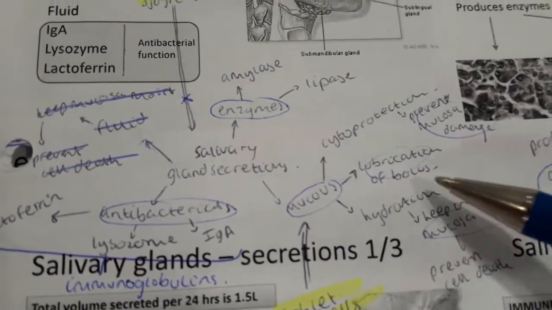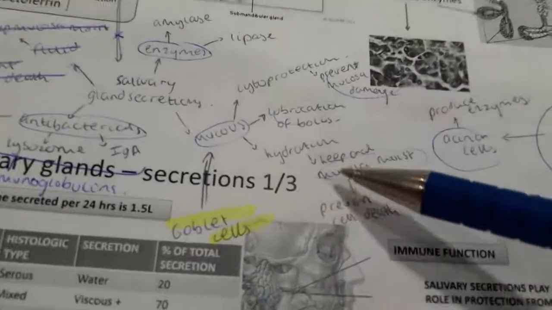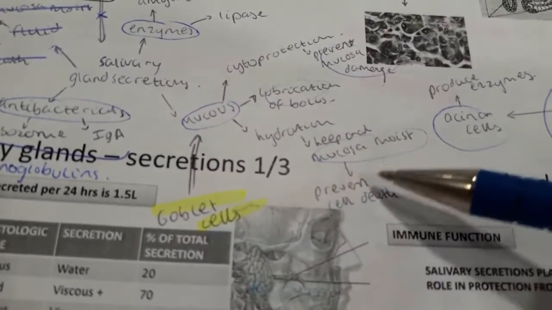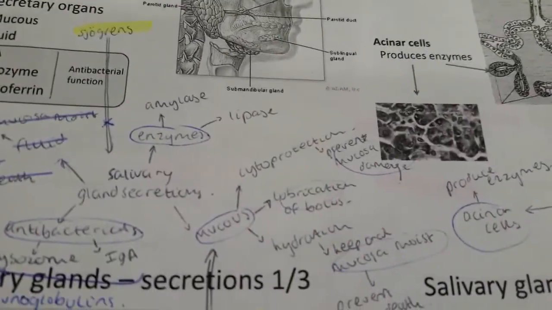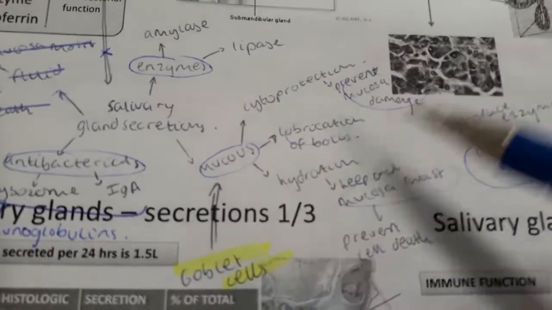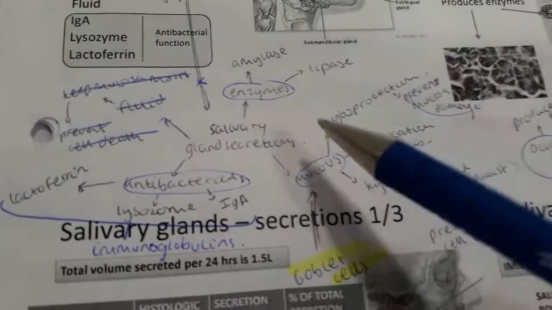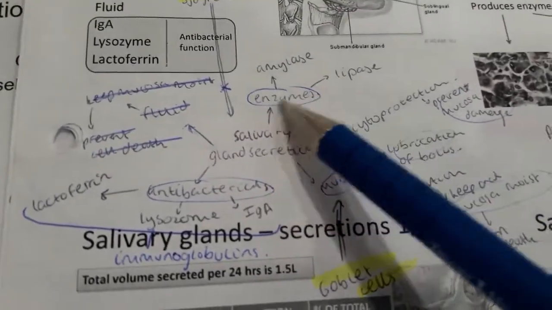Second, lubrication of the bolus of food to allow it to pass down more easily. Third, hydration, which is to keep the mucosa moist and prevent cell death. These are the three functions of the mucus. And the mucus, as I mentioned, is produced by the goblet cells shown here.